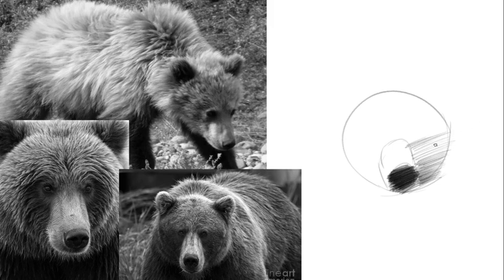Now the underside of the head is really dark. But as we move up into the light, like with everything else, it lightens.